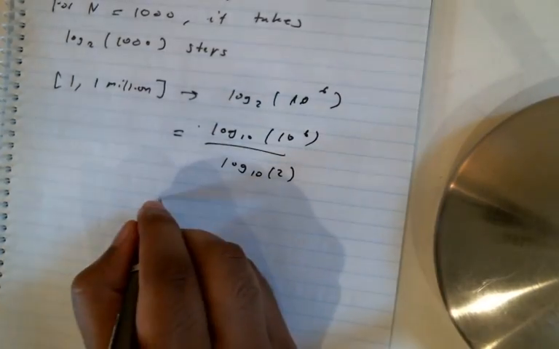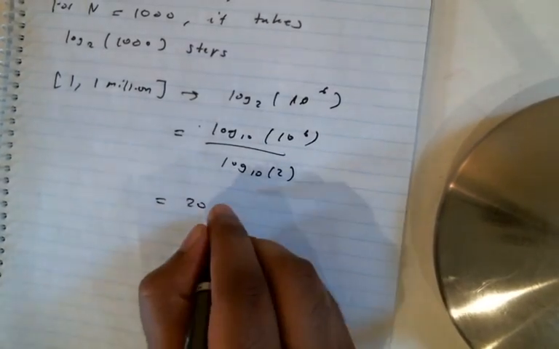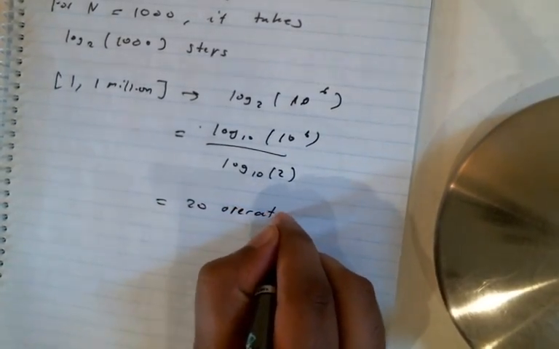Oh yeah, it's about 20. It's about 20, which is about 20 operations. So now you see why this is really powerful, right?